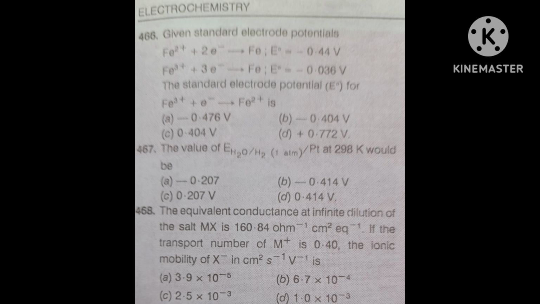You have to calculate the ionic mobility of X minus, the anion, in centimeter square per Siemens per volt.